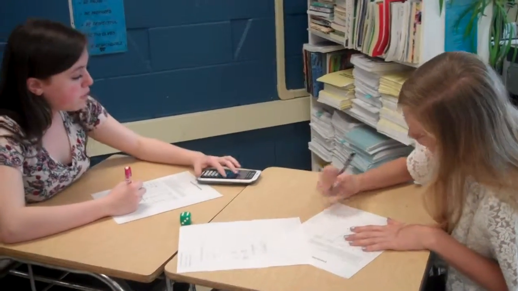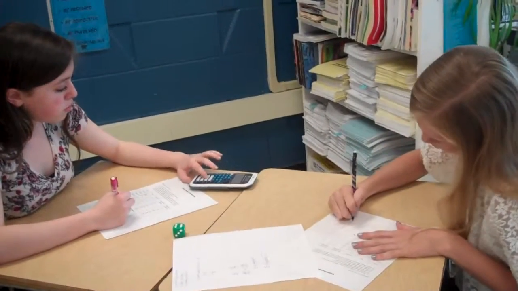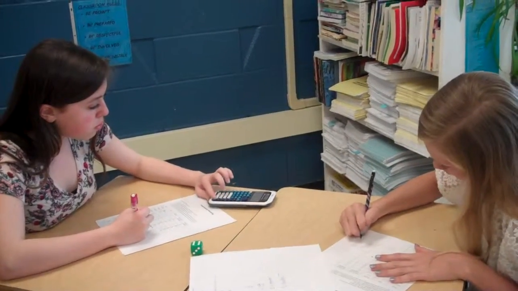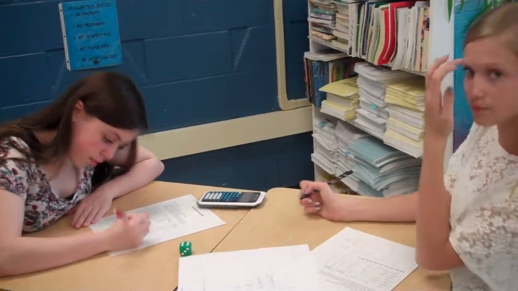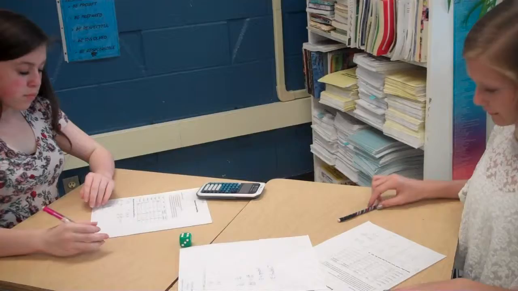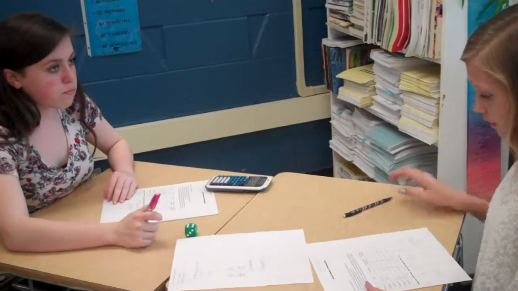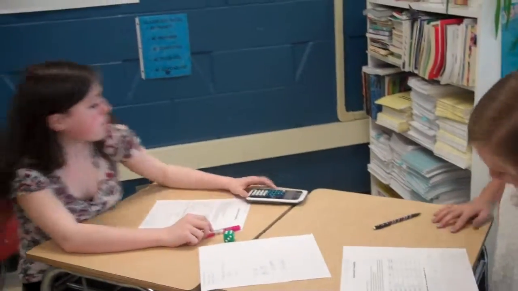Then you do 500. And in fraction form? Yeah. Which equals 21, so we would put x. Then we're done. Okay. You want to write up the board? We could take turns. Okay.